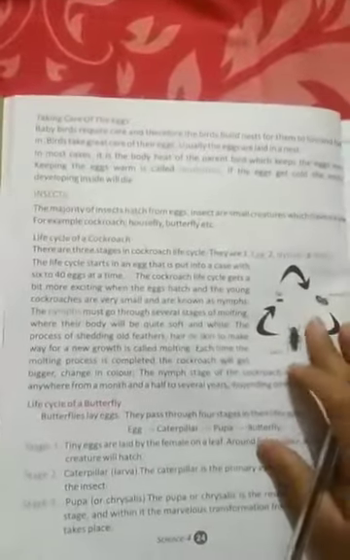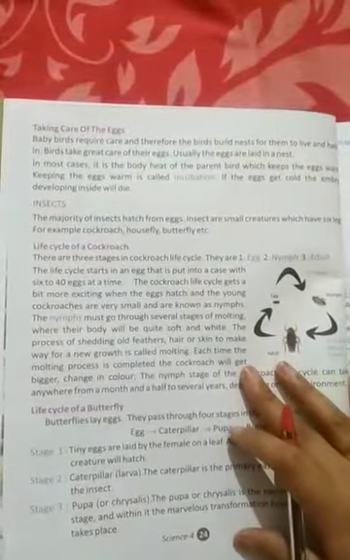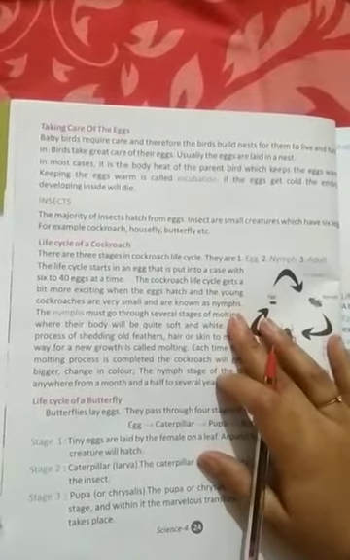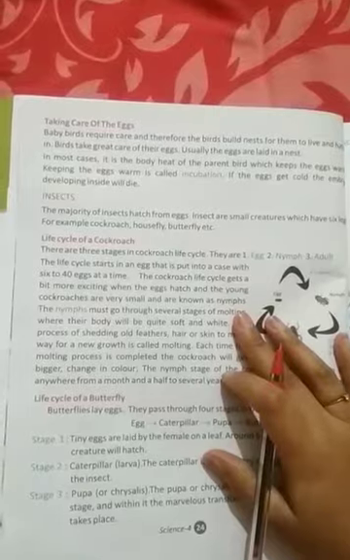After laying eggs, they take great care of their eggs. Why do they take care of their eggs? So that no one can harm their eggs. After that, they provide body heat to them. They sit on the eggs so that they can provide warmth to the eggs. That period is called the incubation period.